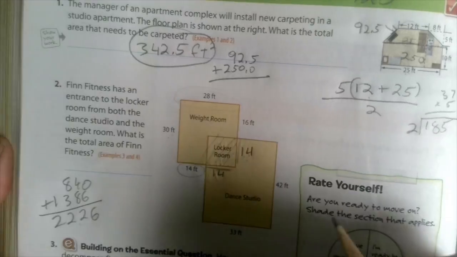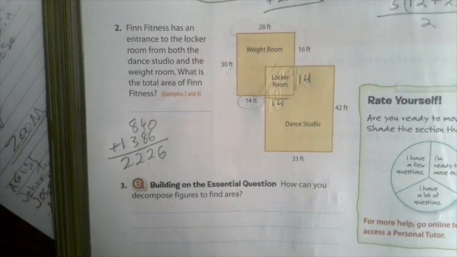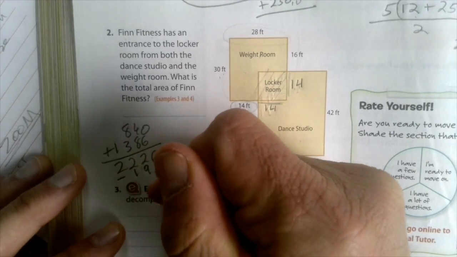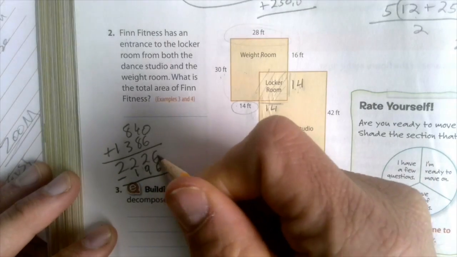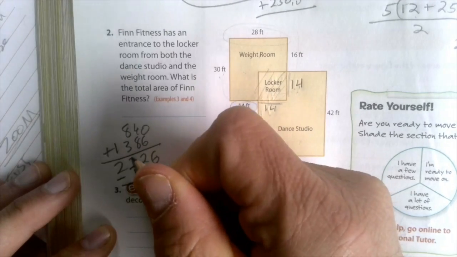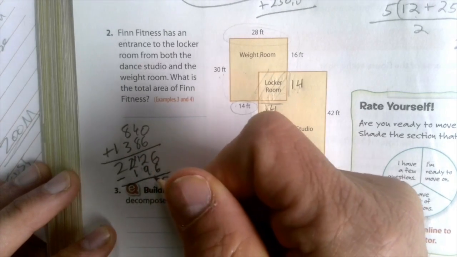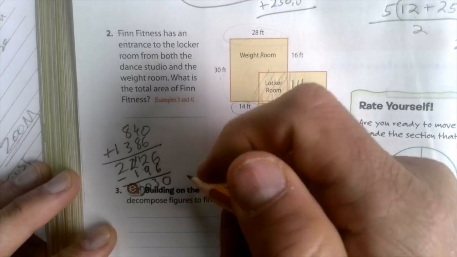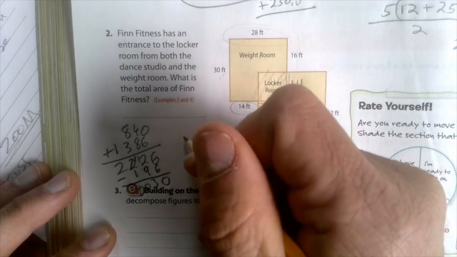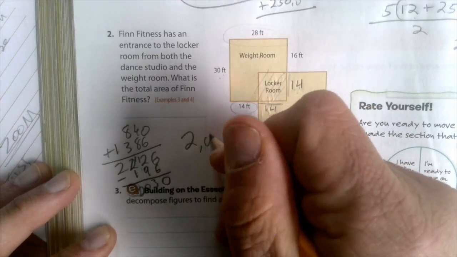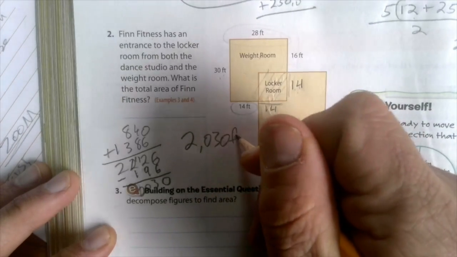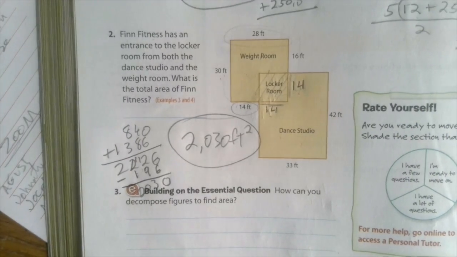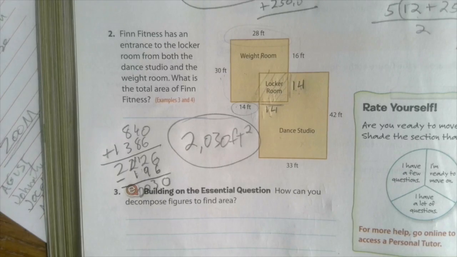So we come over here, I'm going to make this a little easier to read. So we have to do minus 196. And when you subtract, 6 minus 6 is 0. We're going to borrow, make that be a 1, that be a 12, that be a 3. And then 1 minus 1 is 0, and that's a 2. Sorry if it's a little hard to read, but you should have 2030 feet squared as your answer. Whew! Now, I don't think this is that hard to do. It just is long and complicated.